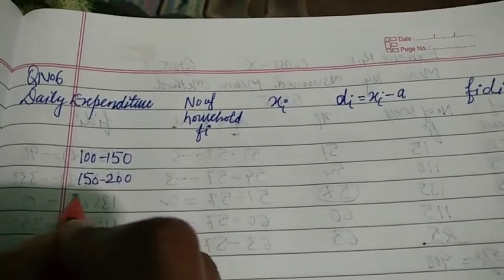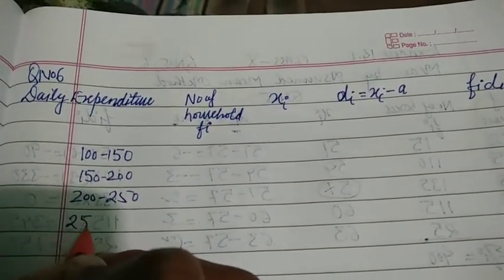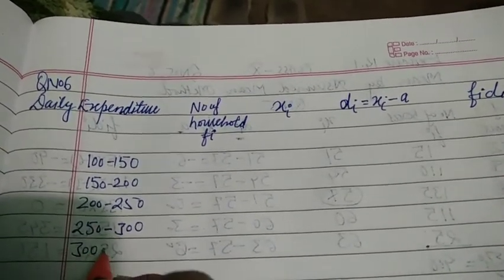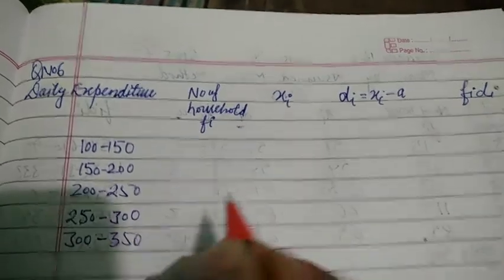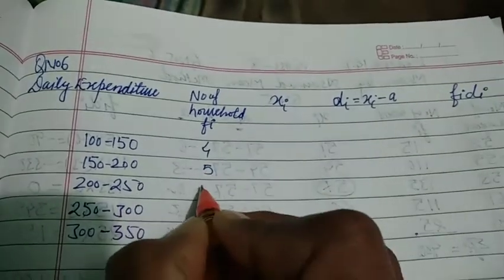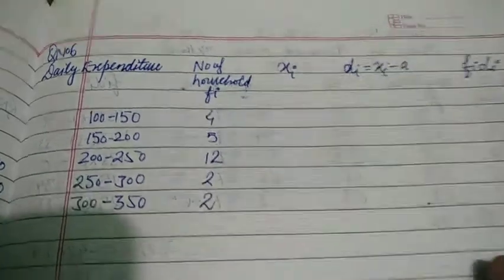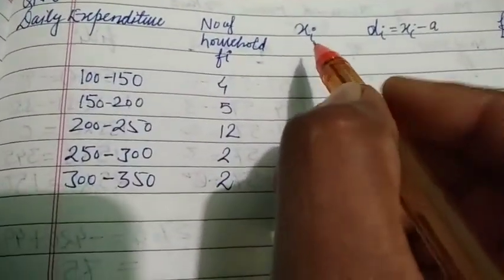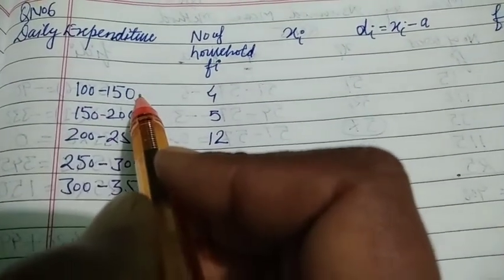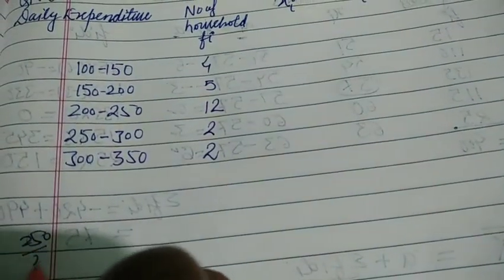Then it is 200 to 250, then 250 to 300, and finally 300 to 350. Okay, now the household frequency has been given. It is 4, 5, 12, and 2 and 2. So when you find the class interval, you add 150 and 100 and get 250, and 250 divided by 2, what do you get?